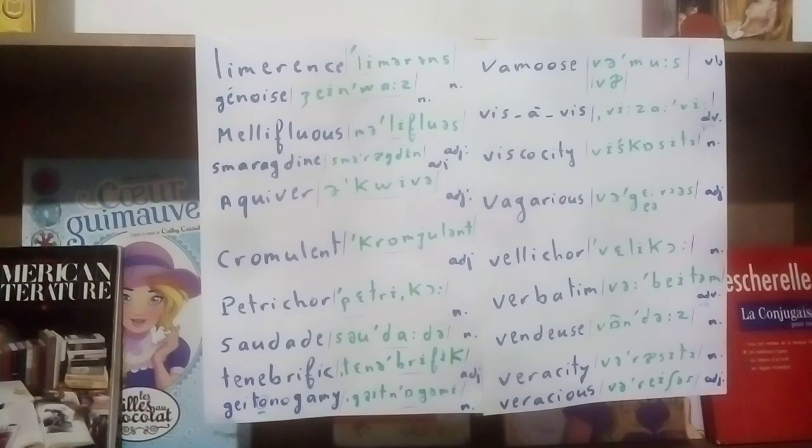Equiver, a three-syllable word. Qui, the second syllable, should have the stress. We say equiver. Cromulent, a three-syllable word. The first syllable should have the stress. Cromulent.